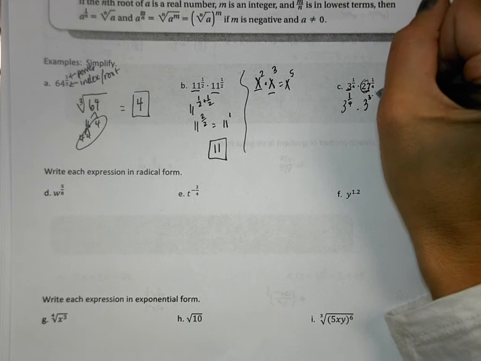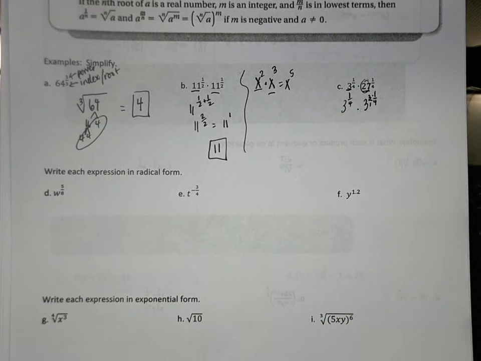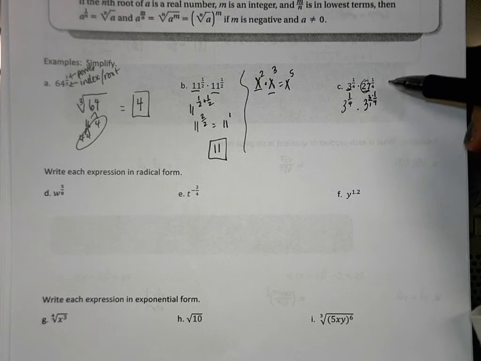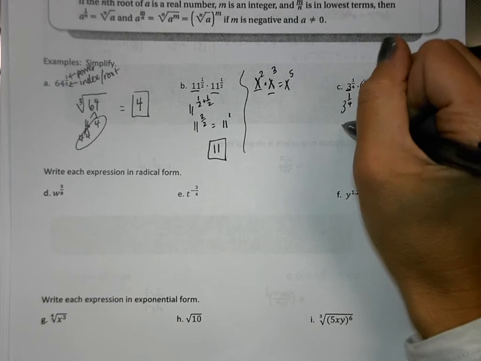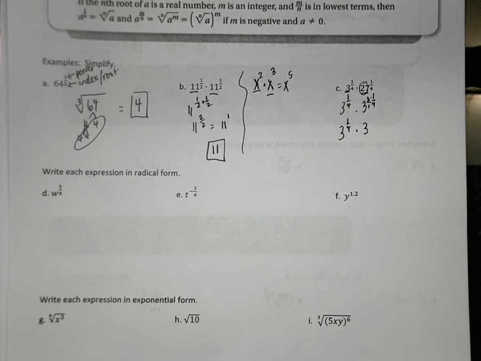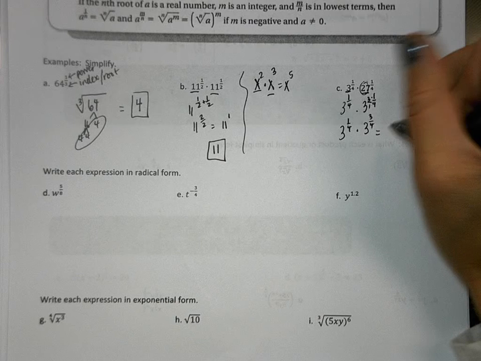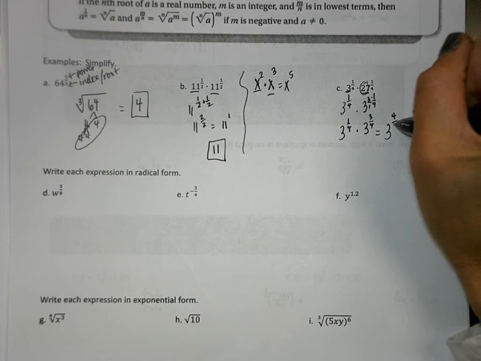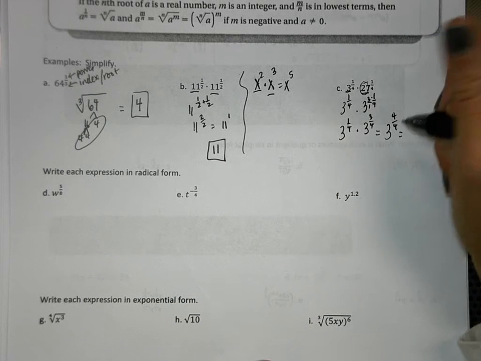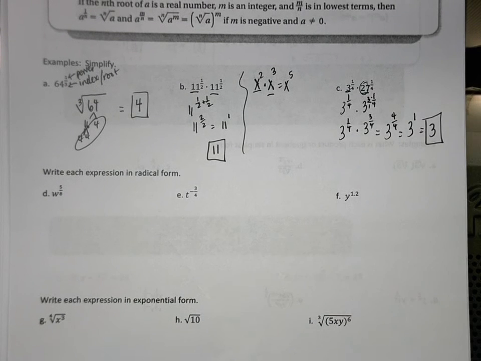So with powers to powers, you multiply. That means I'm going to end up multiplying 3 over 1 times 1/4. So to rewrite this, I have 3 to the 1/4 power times 3 to the what? 3/4. And then I can add my exponents. We end up with 3 to the 4 over 4, which reduces to 3 to the first, which is just 3. Okay? Any questions so far?